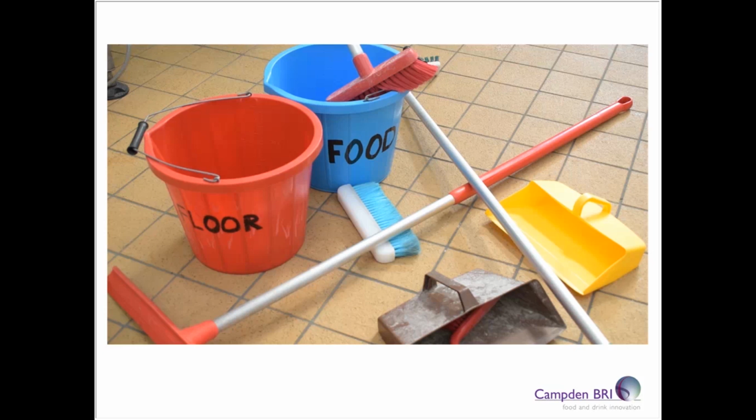And again, you can also see that of the two dustpans that are there, one of them is nice and clean, yellow, good condition, even though it's on the floor, but the other one has got dust and debris all over it. So the condition of cleaning of that is quite poor.